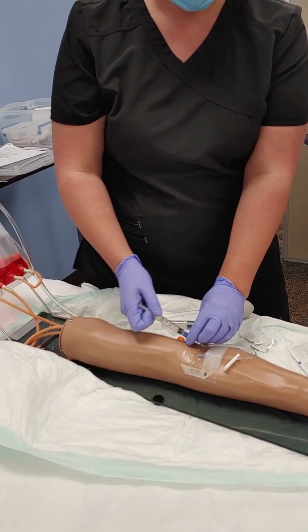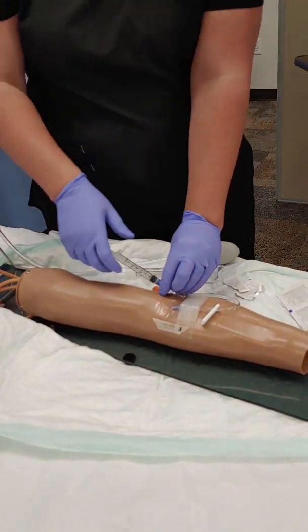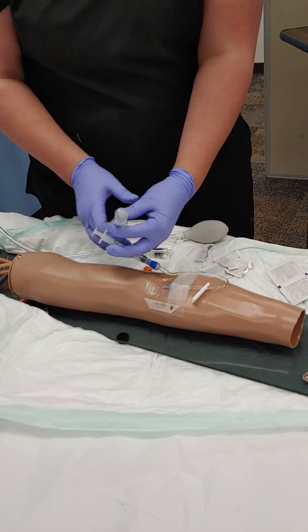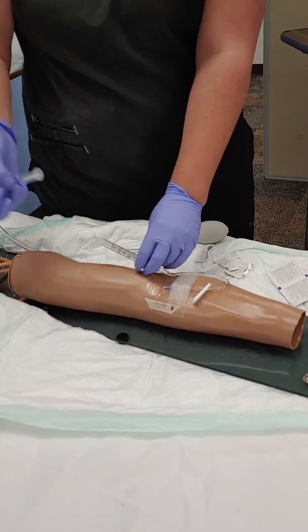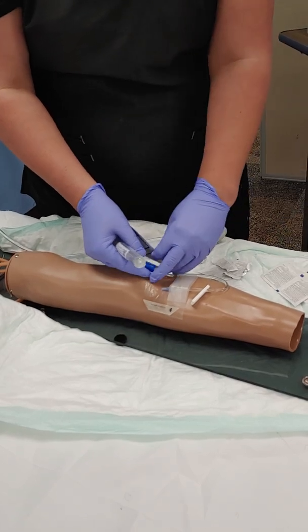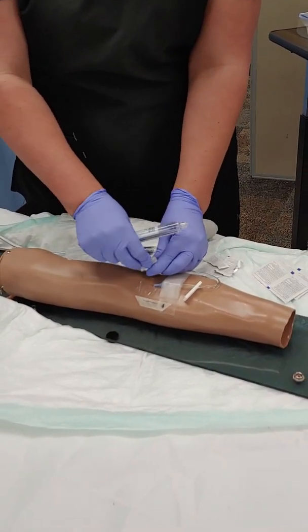While administering med, observe for adverse reaction. If it occurs, stop infusion and notify MD. Okay, patient's not having a reaction. They're doing good. Remove med syringe. Wipe port with alcohol pad. Insert saline syringe and instill flush solution at same rate as the administered med. When done, clamp extension tubing.